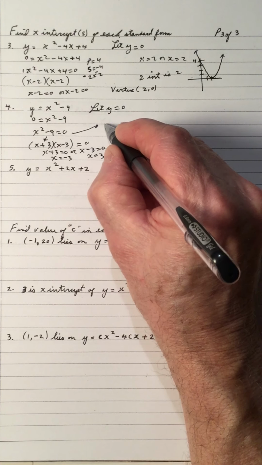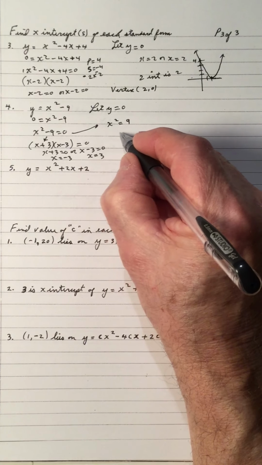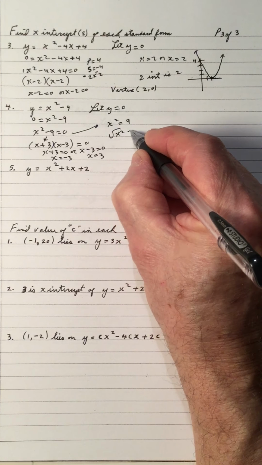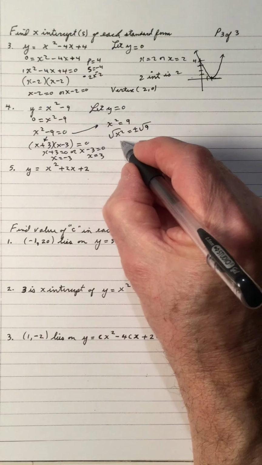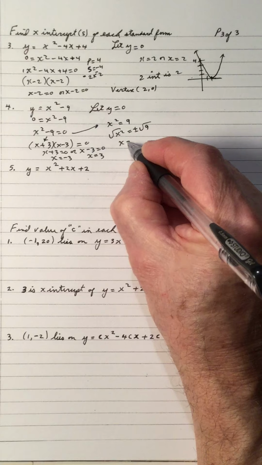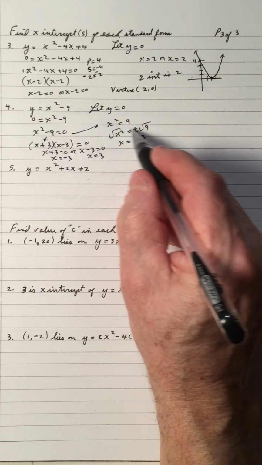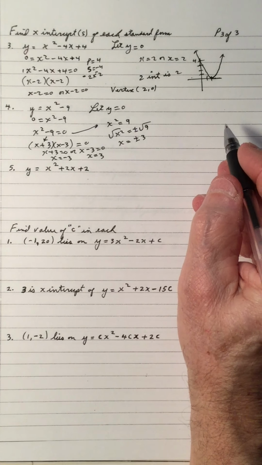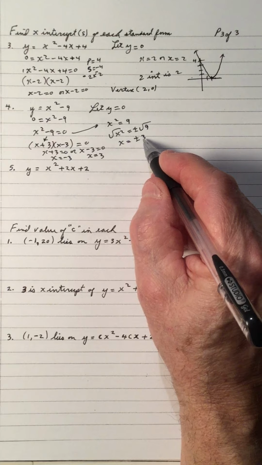Another way to solve that would be this way. X squared equals plus 9. Move the 9 over, and we take the square root of both sides. But we have to do plus or minus on the root of 9. Square root of x squared is x, and that's plus or minus 3. So we can factor it, or we can do the square root property. But there's two x-intercepts of plus 3 and minus 3.